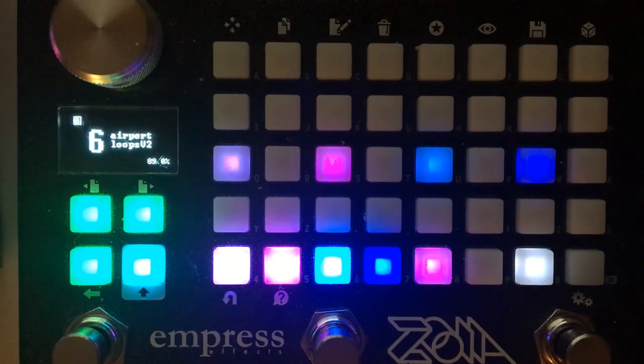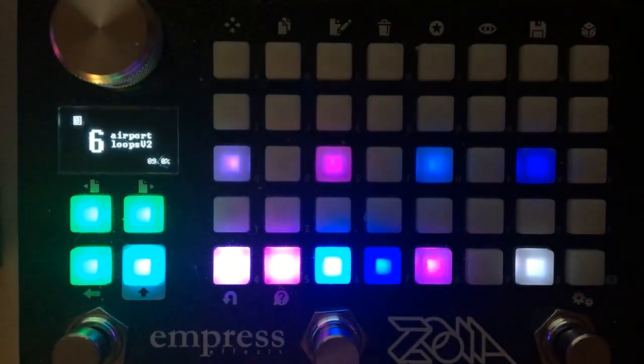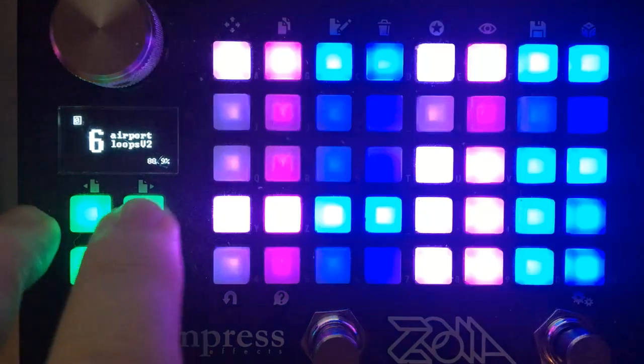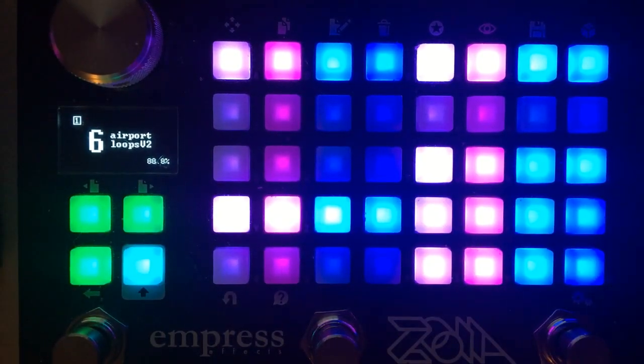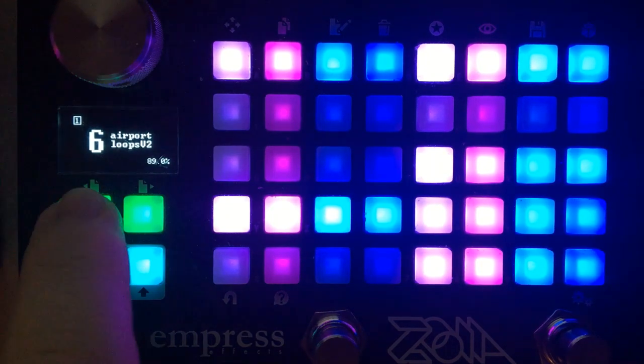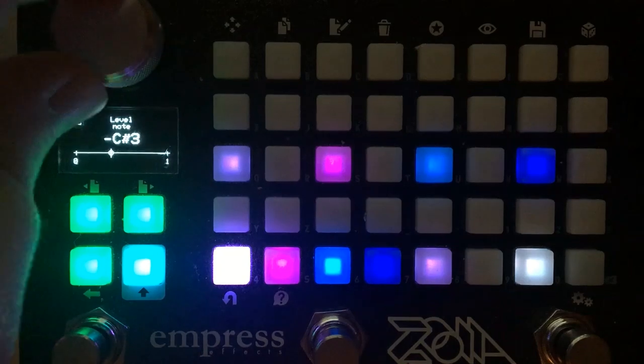It makes it more of a performance control, and that's the idea behind the controls on this page, that they're sort of like global macros. On this page you have a lot of fine control over each of the loops independently, and on this page you can affect them all quickly.